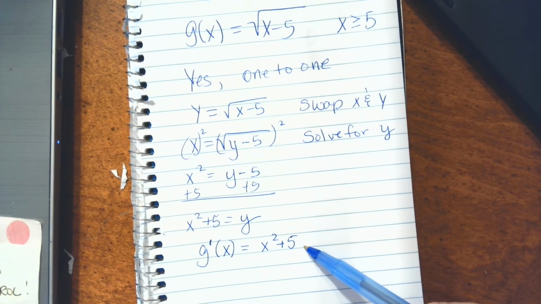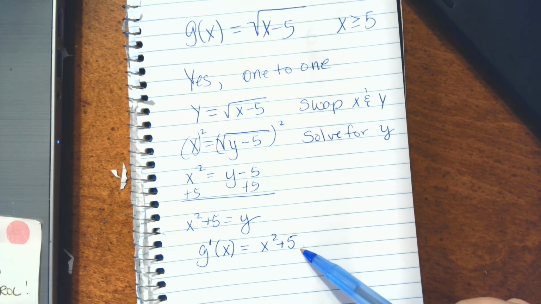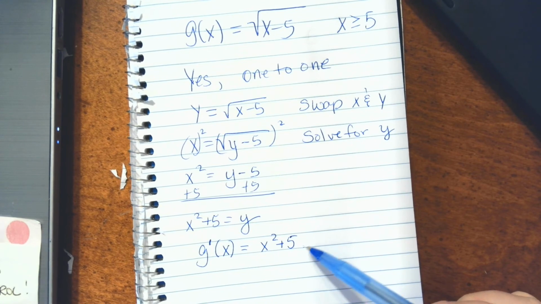If you were to graph this, you would find out that it is a function, but it is not 1 to 1. Now they really don't ask you to determine that. That's just a little side note.